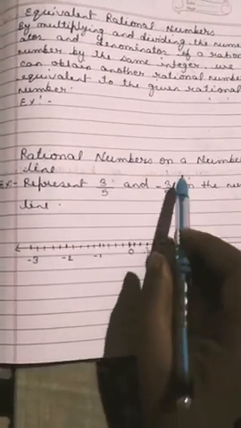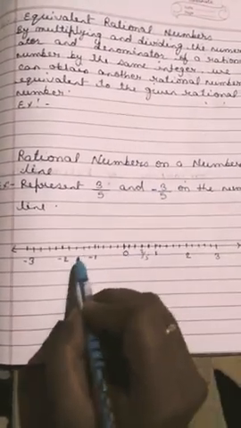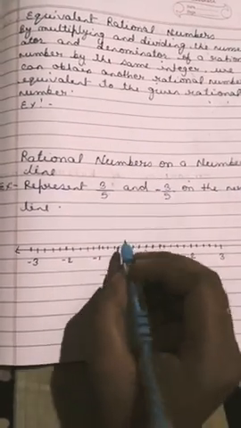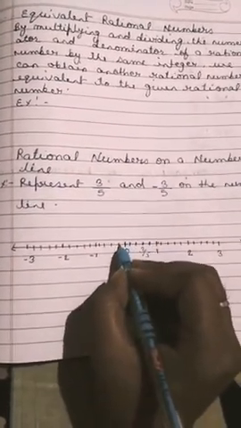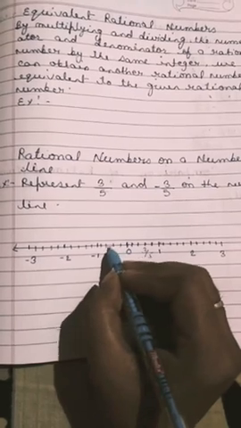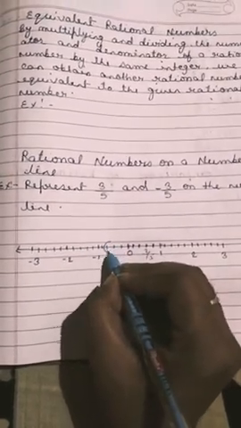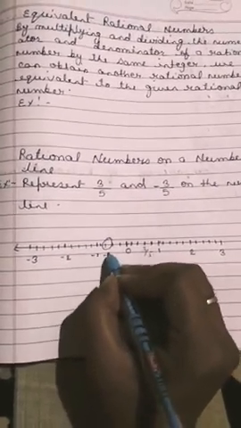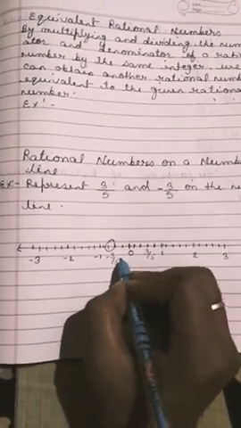Okay, so here is negative, that is the left side of 0. Then minus 3 by 5, again I will count here, 1 by 5, 2 by 5, 3 by 5. So this part is minus 3 by 5.